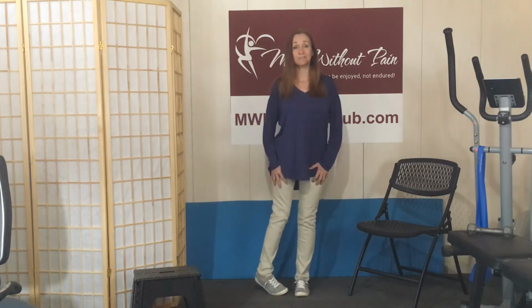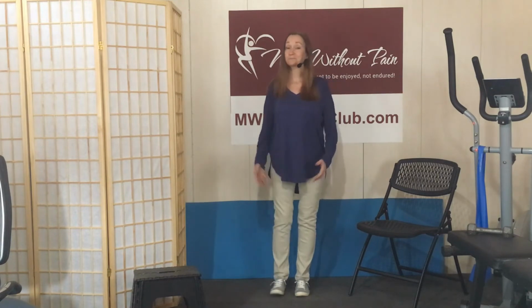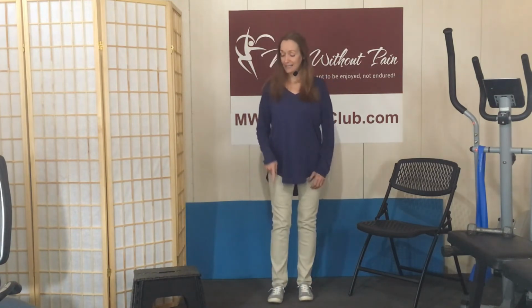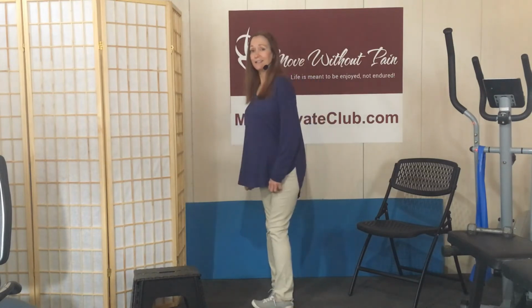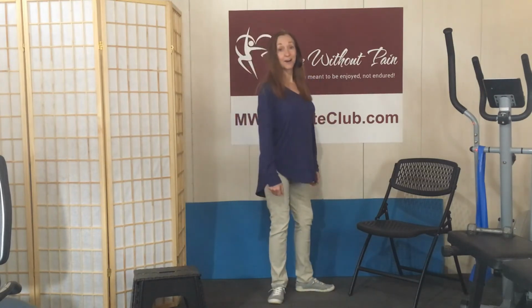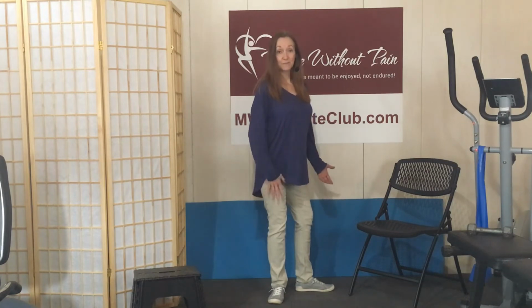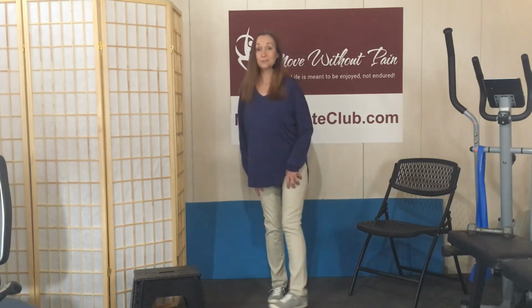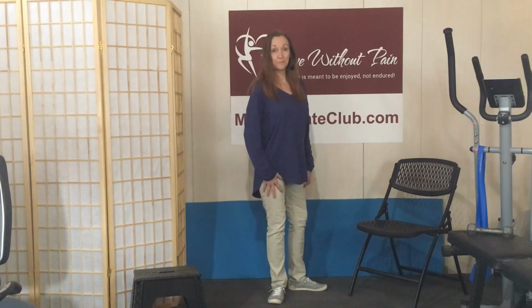This is non-weight bearing. I pick my leg up, I turn my foot in, I turn my foot out. Guess what? If I keep that foot planted, that's weight bearing, and I turn in and I turn out. That's weight-bearing rotation of this leg. I'm turning in, I'm turning out.